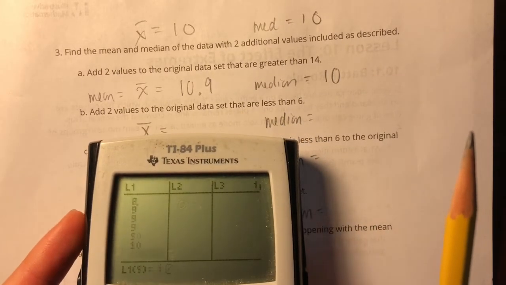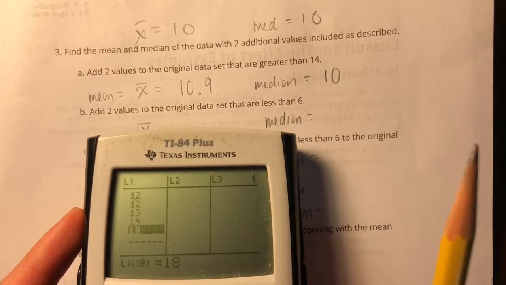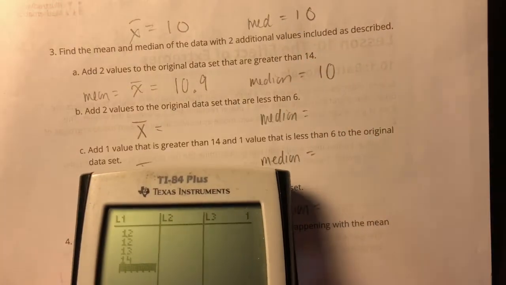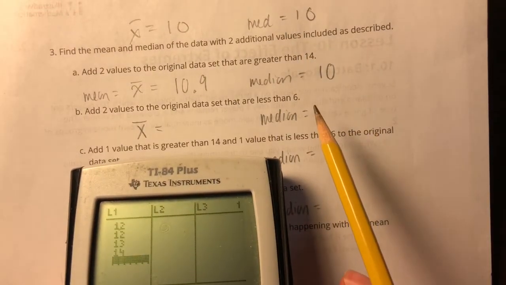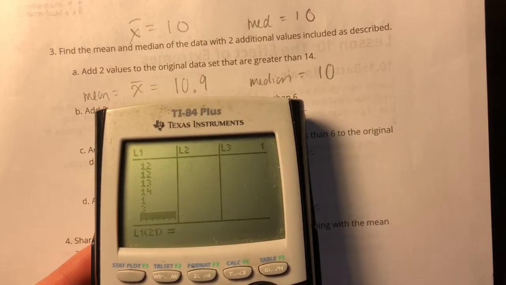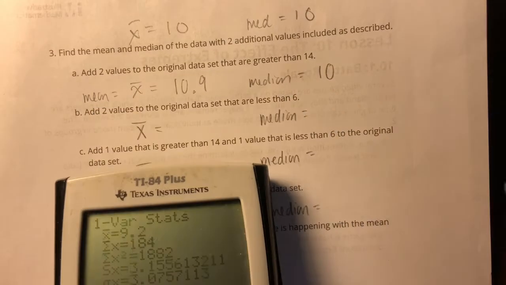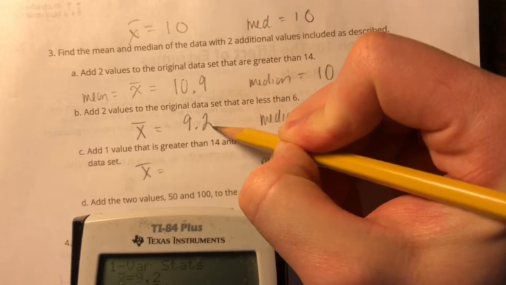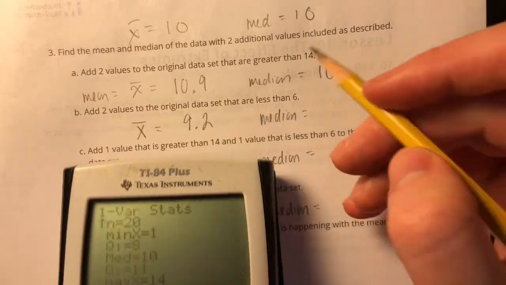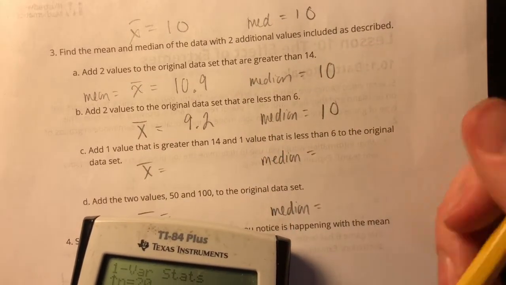All right, let's go back to our list. So notice how they say the original data set, right? So that means I have to go over to 20 and 18 and delete them out of my list. So I'm just pressing this button, del, delete right there. All right, so 2 numbers that are less than 6. So let's try 1 and 3. Go run my test again. All right, we get a mean of 9.2. And we get a median of 10. So again, my mean went down, my median stayed the same.